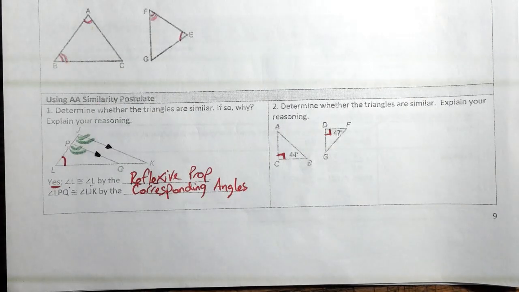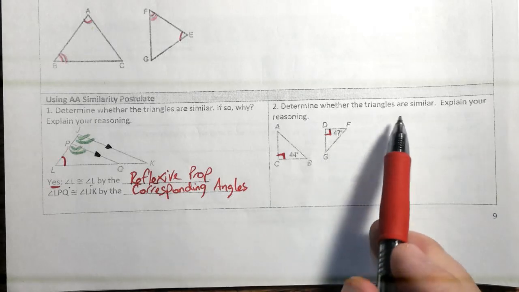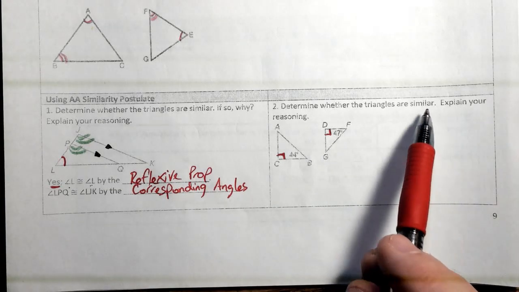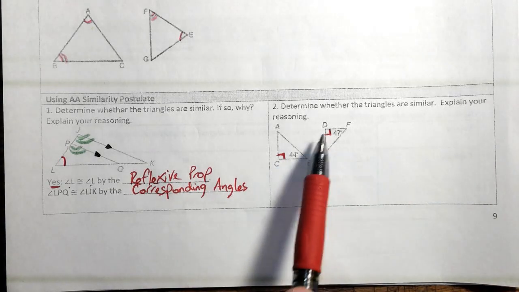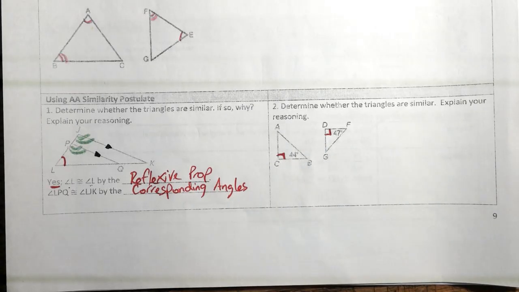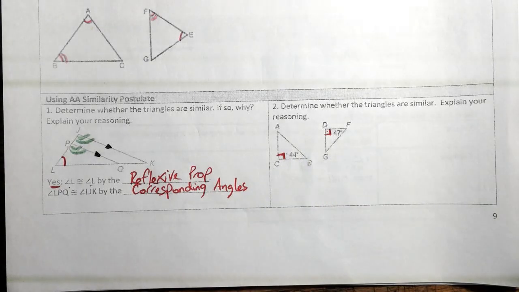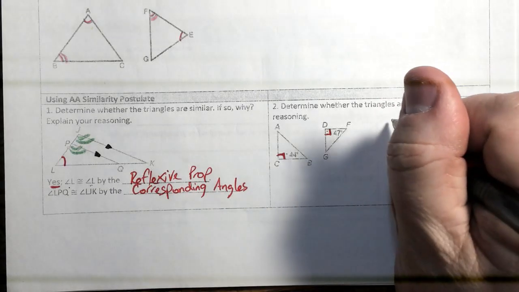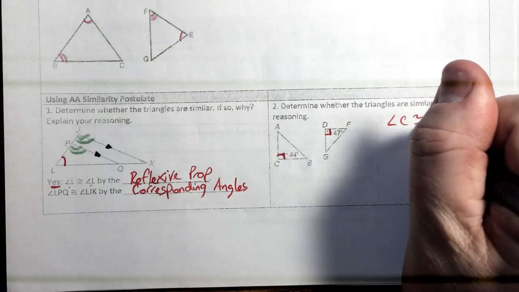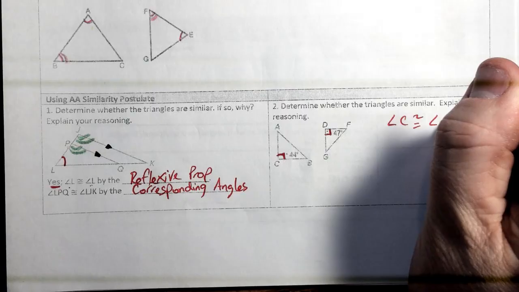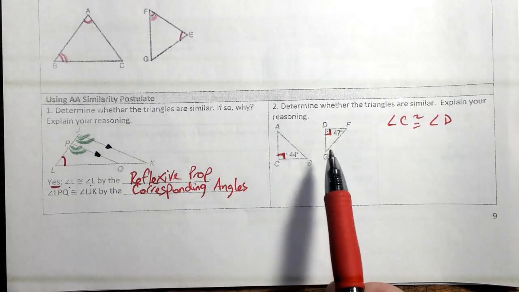There we go. All right, number 2. Determine whether triangles are similar. Explain your reasoning. All right, so both of these have a box. Hopefully you guys know by now the box means 90 degrees. So we have at least one angle that is congruent. Let's just go ahead and put that angle C is congruent to angle D. So we need one more.